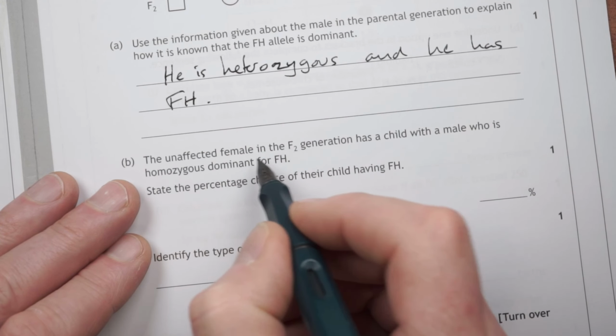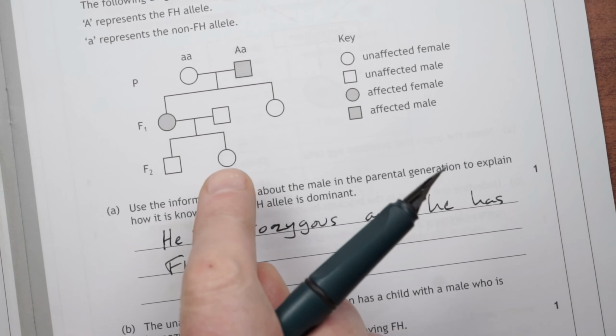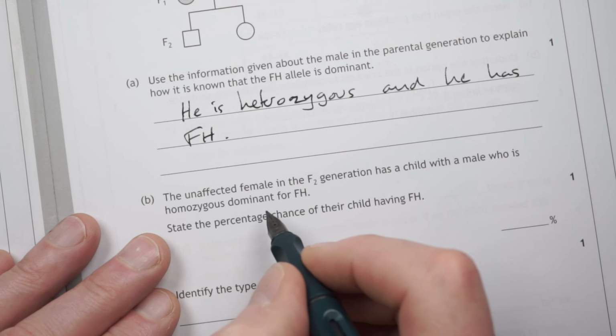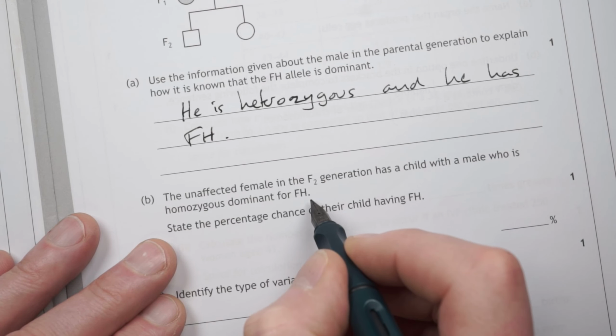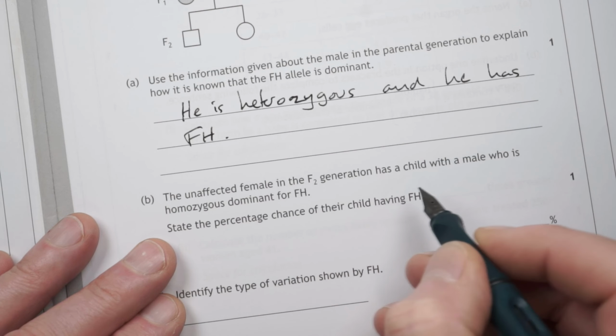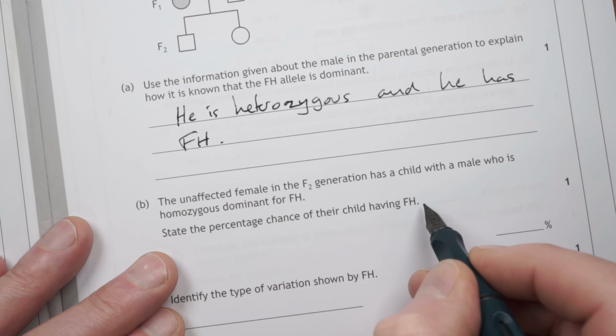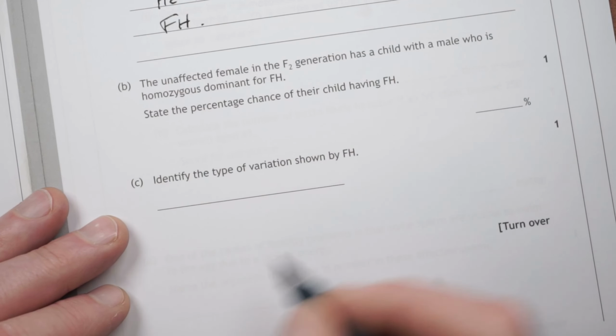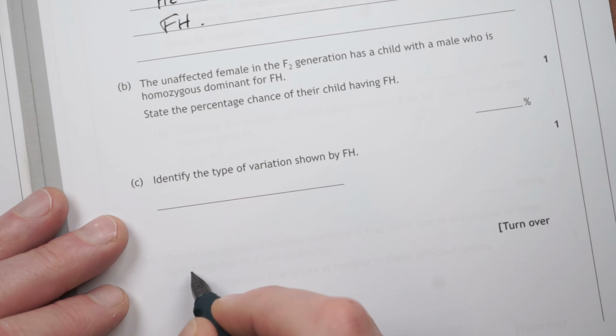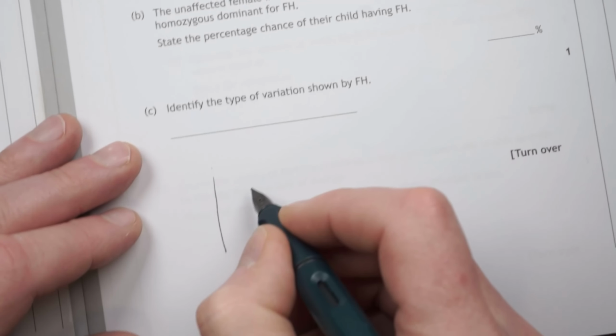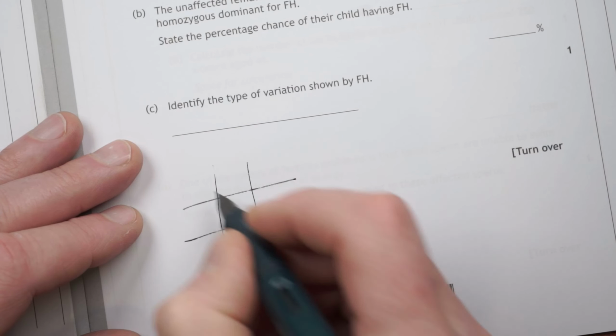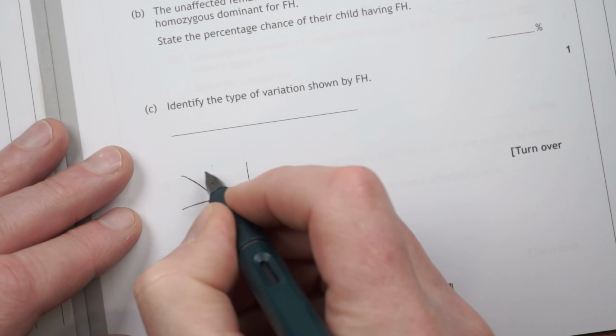All right. The unaffected female in the F2 generation, who's that? That's this girl here, right? Has a child with a male who is homozygous dominant for FH. Homozygous dominant, right? That's big A. State the percentage chance of their child having FH. Well, let's just do it. So she's going to be unaffected, so it's a recessive allele, so she has to be little a little a. So we'll do a little Punnett square down here, right? Easy enough. I mean, you can probably do this in your head, but anyway.